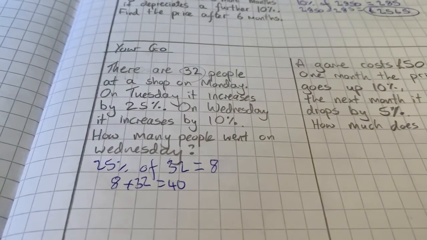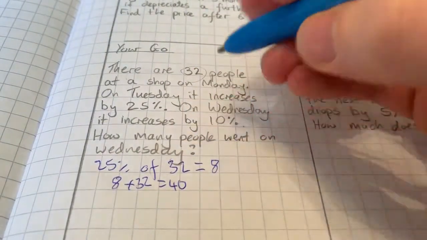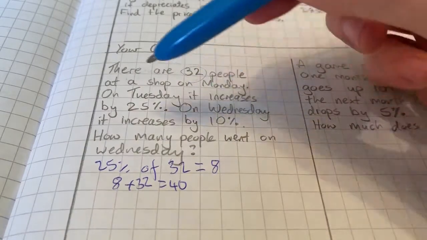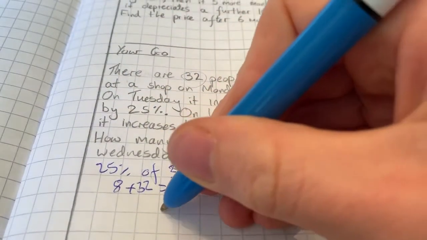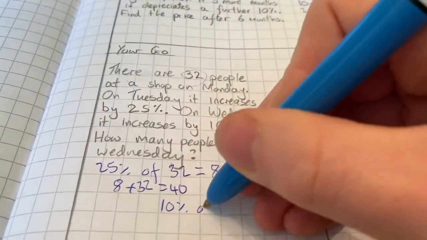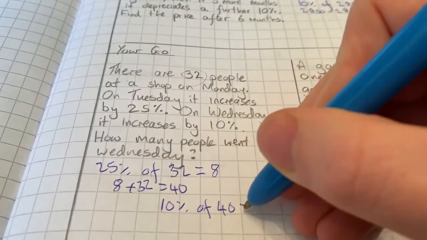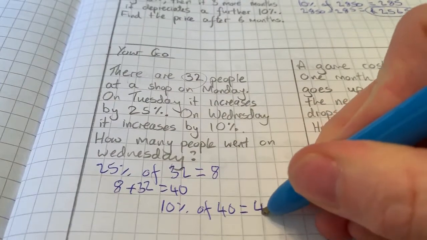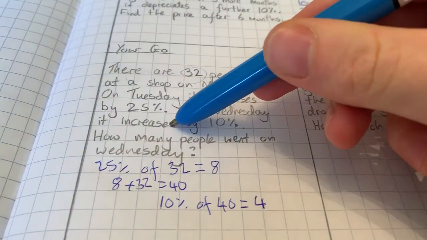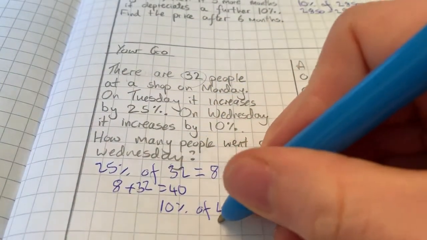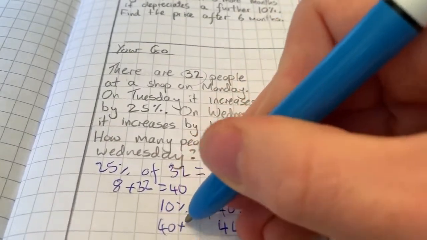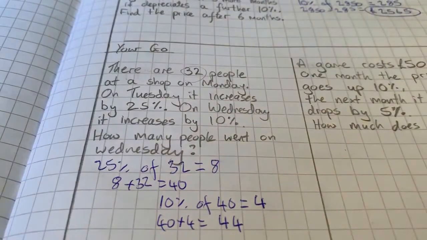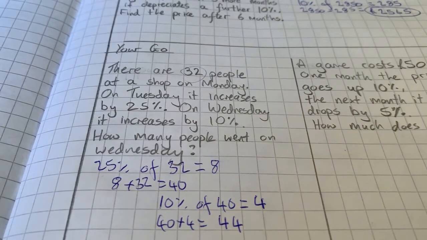And now, next part, we're taking this amount that we've got here. It says here on Wednesday, it increases 10%. So we're going to do 10% of 40, which equals 4. And as it says increase, we're adding this 4 to the 40. So it will be 44. I'll just do my work in there. Vital. 4 add 40, 40 add 4 is 44.